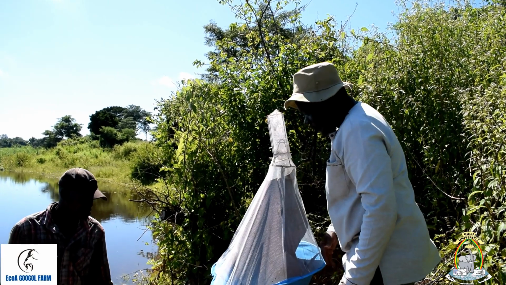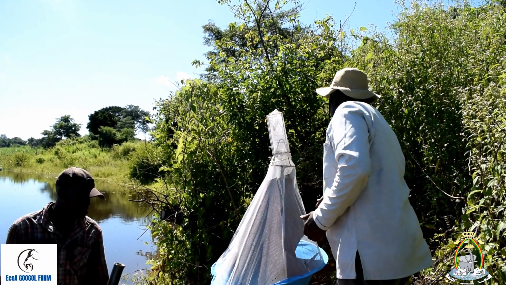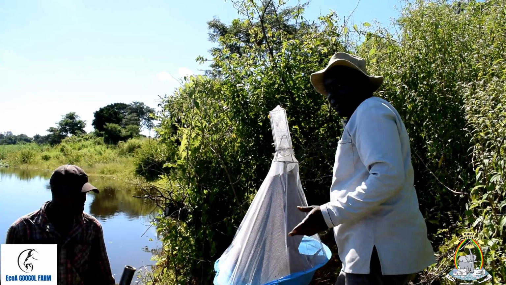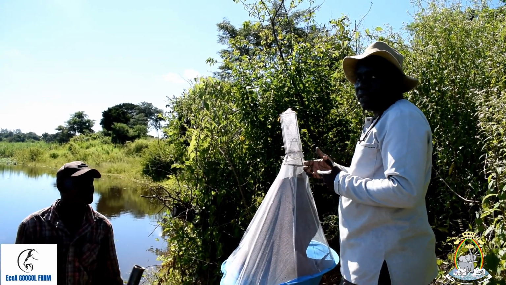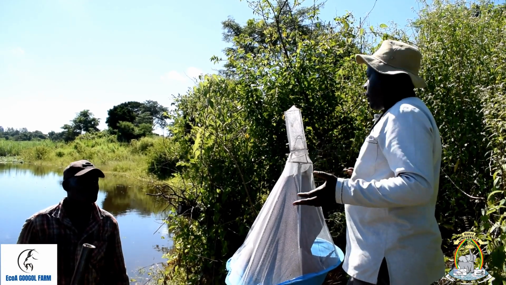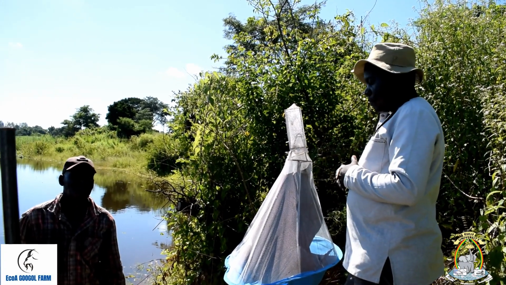Underneath we have already put the grease. So we'll start observing this after 12 hours. We'll keep on harvesting for 72 hours, and then we would have established what has happened in terms of the population of the flies within here.